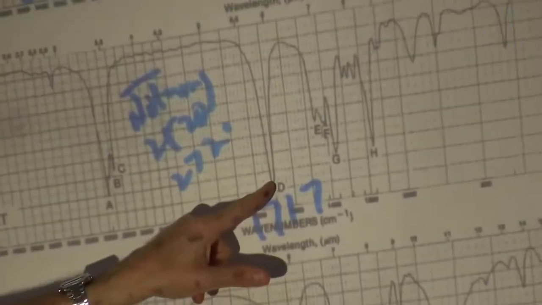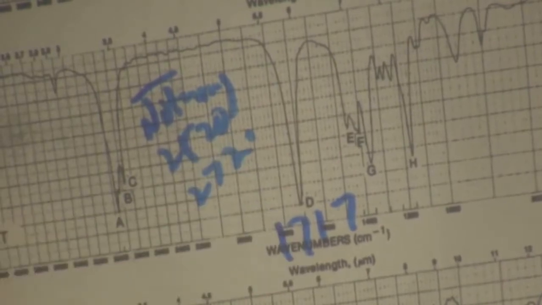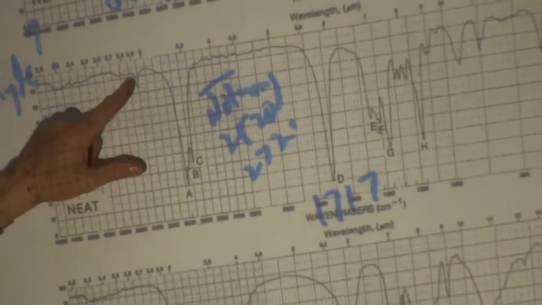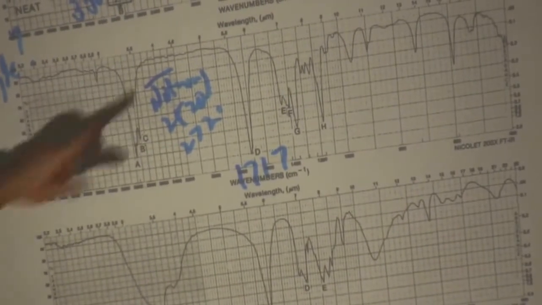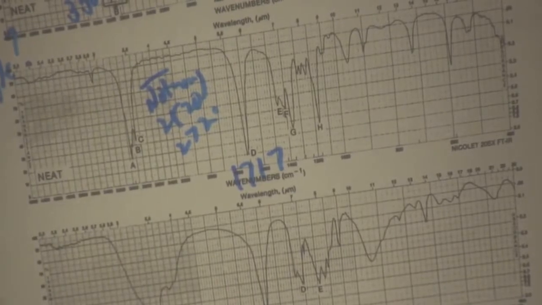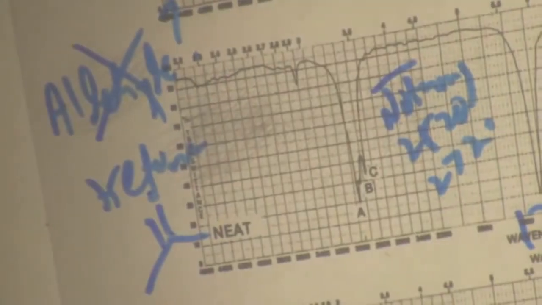It's high to be an amide, and we don't see any substantial NH. This type of thing is not uncommon. That could just be a little bit of water in your sample. And that really puts this at a ketone, just a simple and straight ketone.